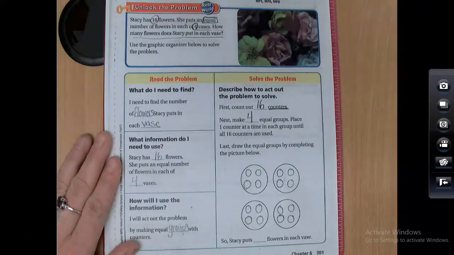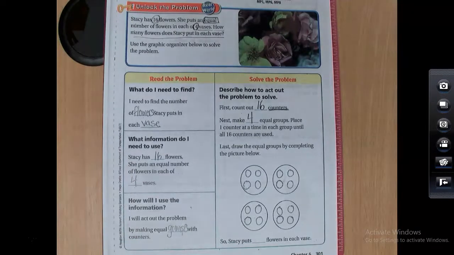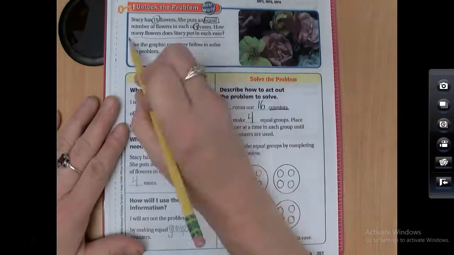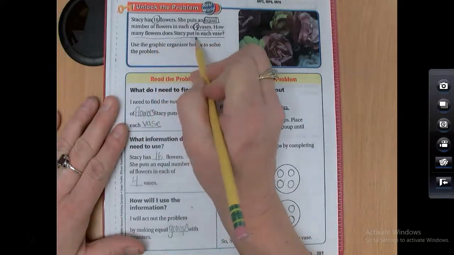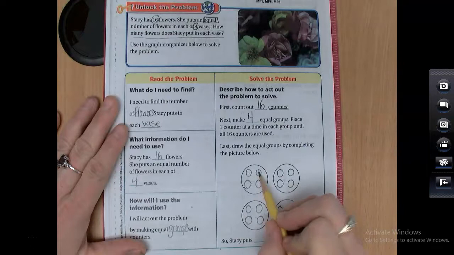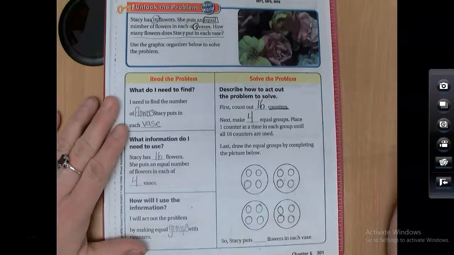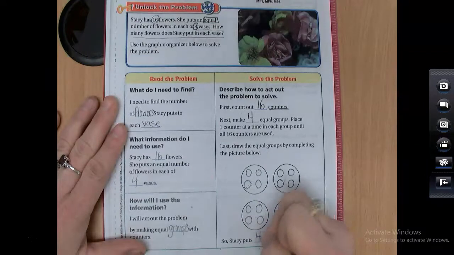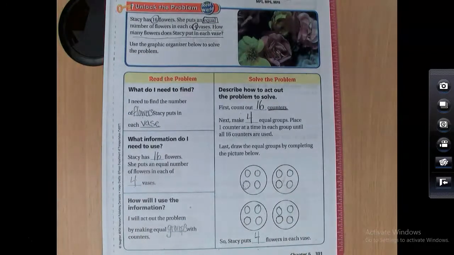So you have to stop. That's my total. Now, to figure out your answer to your problem, we want to know how many flowers Stacy put in each vase. Well, how many flowers are in each group? 1, 2, 3, 4. So how many flowers did she put in each vase? 4. So our answer is 4.